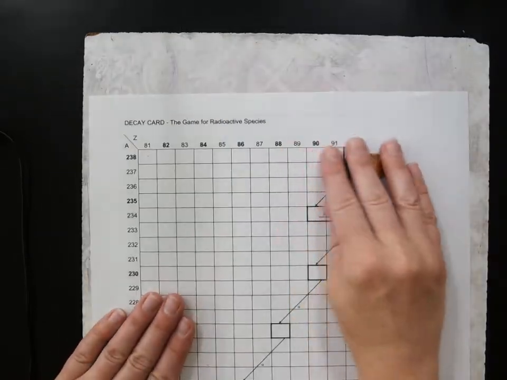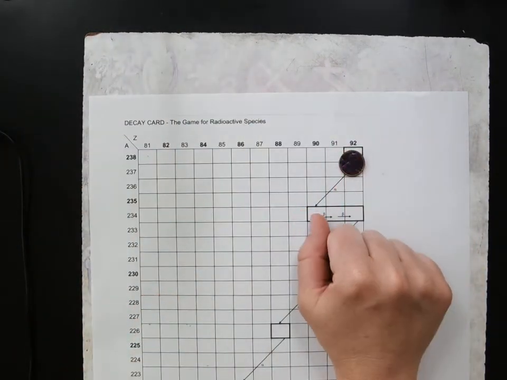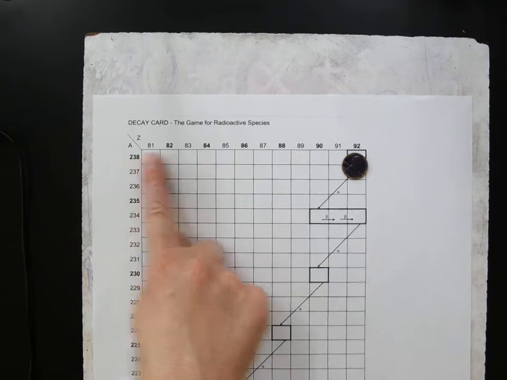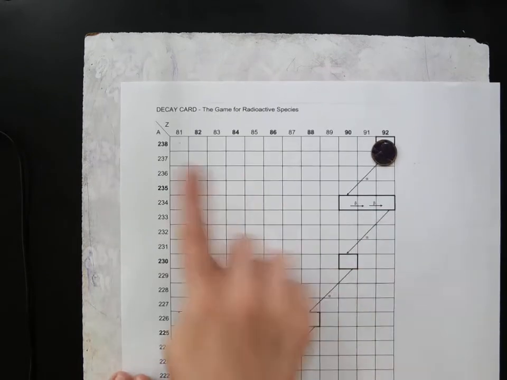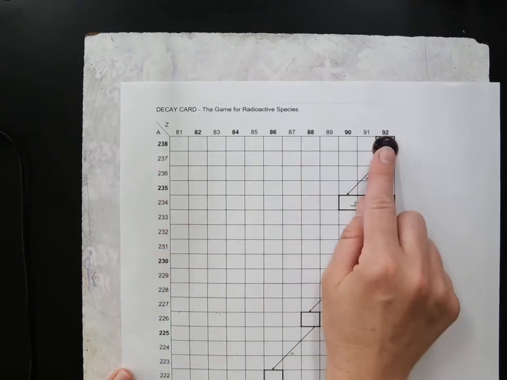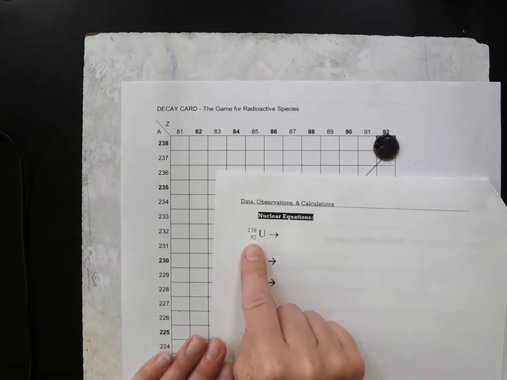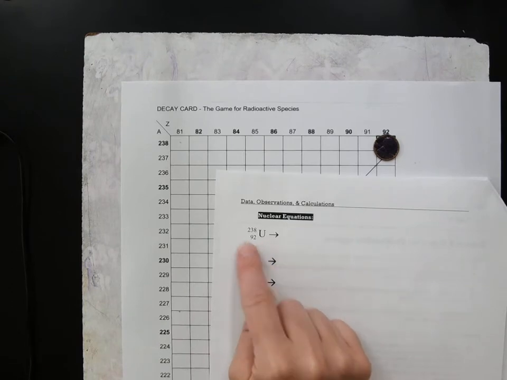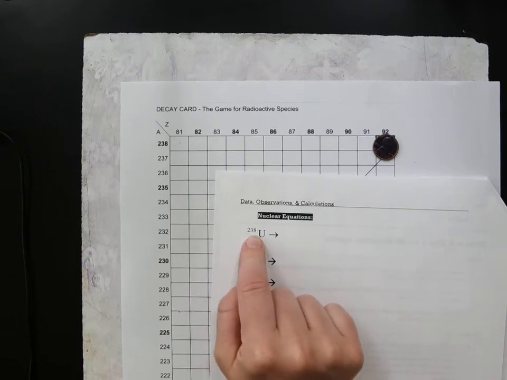Okay. Everybody is going to start here at uranium-238. I want you to notice that your horizontal axis is atomic number, also known as charge, and your vertical axis is mass number. So in isotope notation, the starting point is this. When we write our isotope, the bottom left number is the atomic number or the charge, and the top left number is the mass number.